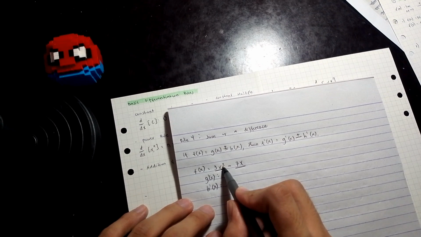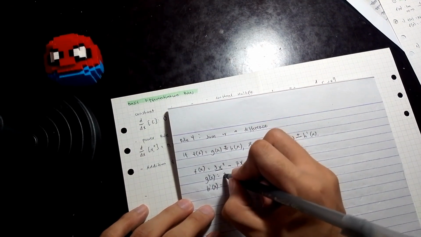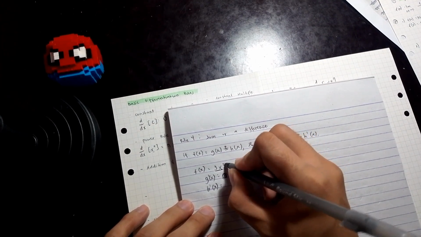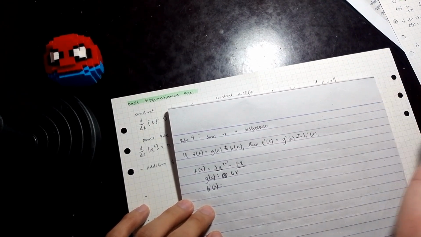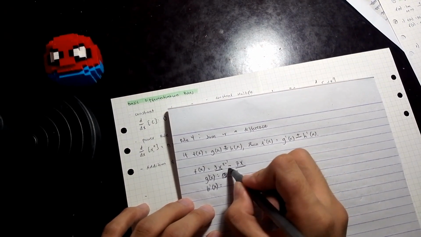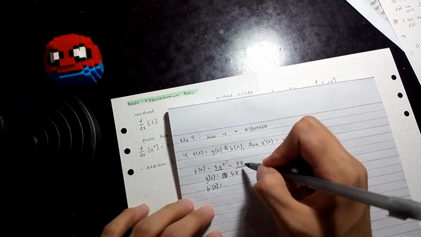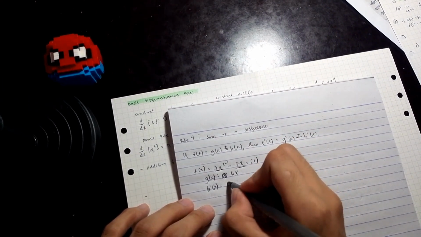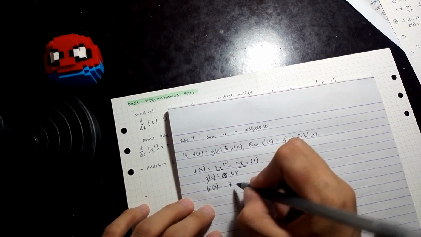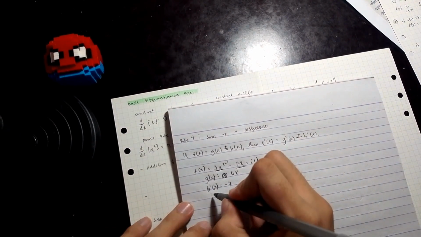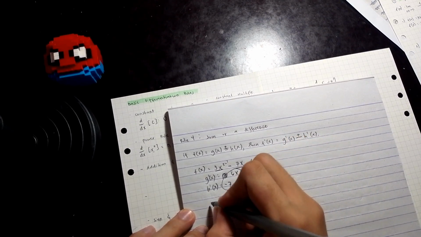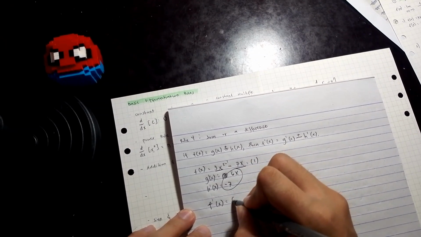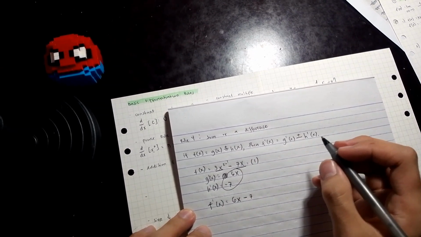So, 2 times 3 is 6x, because 2 minus 1 is 1. When the exponent is 1, it's invisible. Then negative 7x. We all know that a variable will turn into 1, so it becomes negative 7. When we combine these two, the answer we get is f prime equals 6x minus 7.